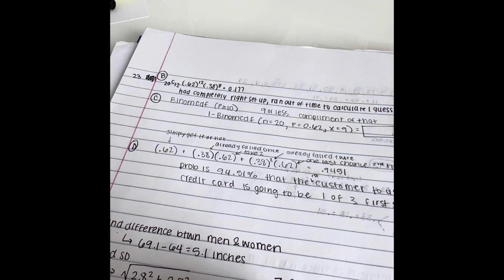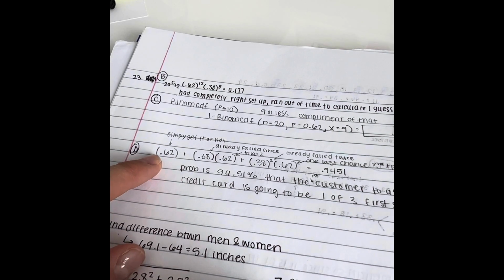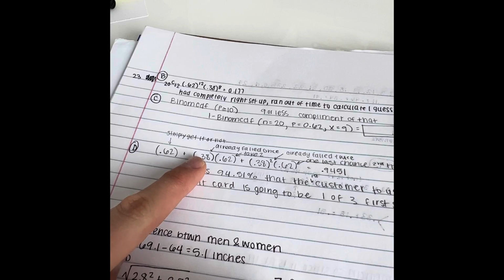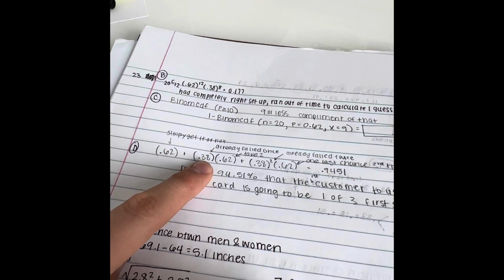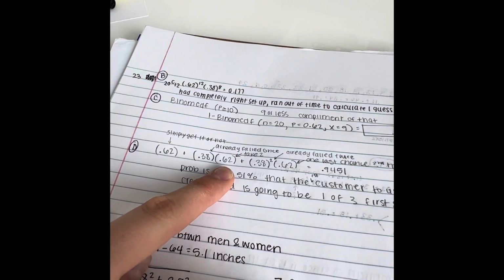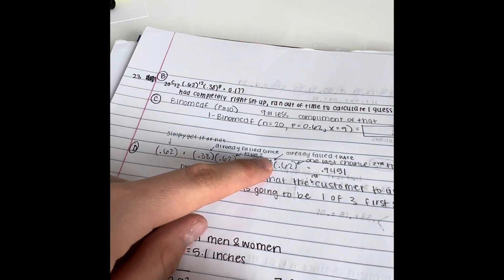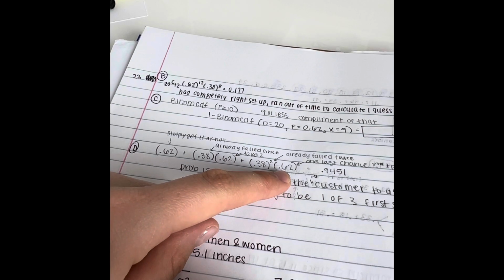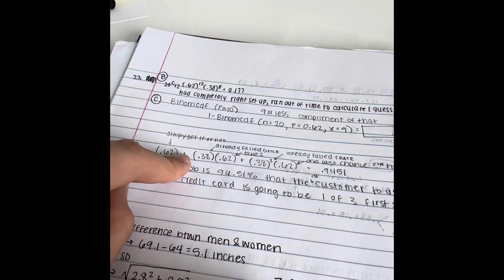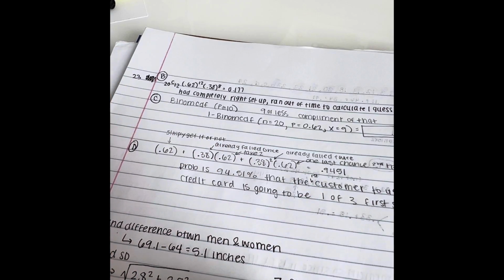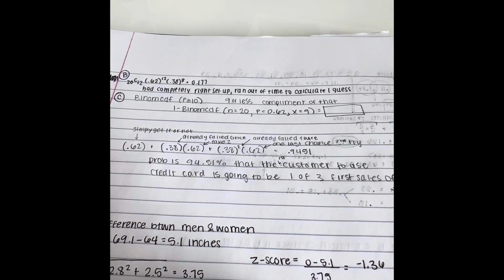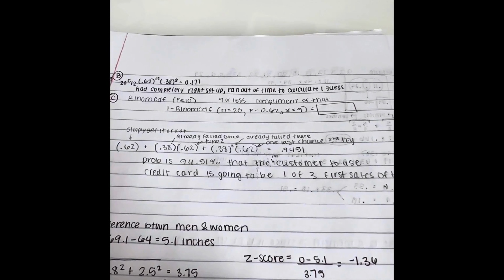And then for D, you're going to have the first 3 sales, and it's going to be a geometric equation. So for your first sale, the chance of you getting it is 0.62. For your second sale, you've already had 1 fail, so you're going to have 0.38 for the fail, and then for take 2, you're going to have 0.62. For your third time, you've already failed twice, so you have 0.38 squared, and then your one last chance, which is 0.62. So you multiply them and add them, and you get 0.9451. So the probability is 94.51% that the customer to use a credit card is going to be one of the 3 first sales of the day.